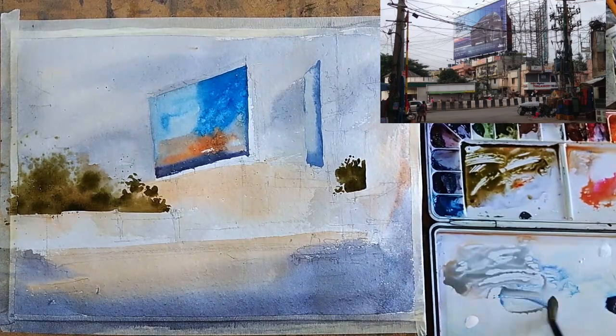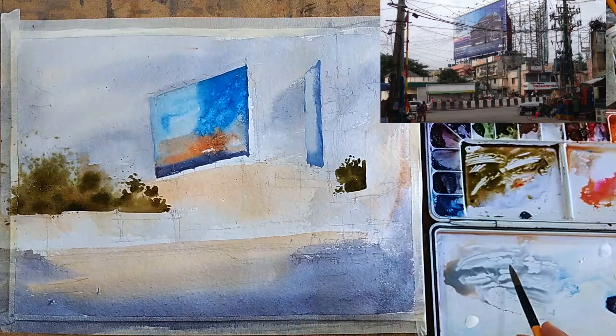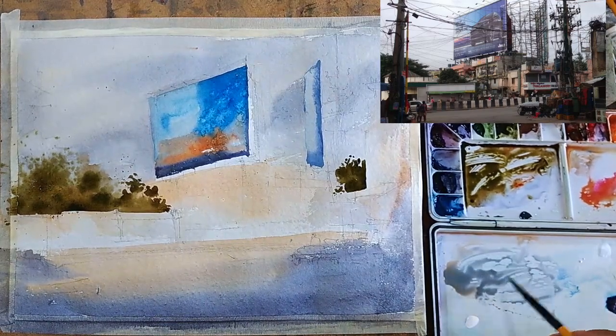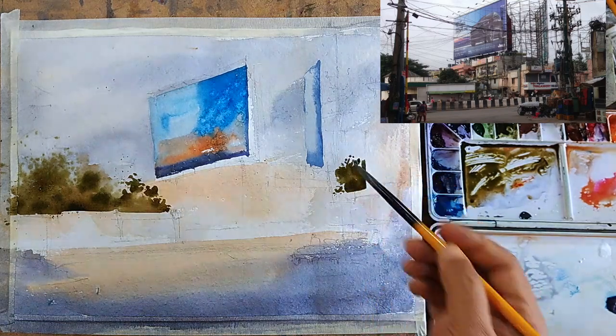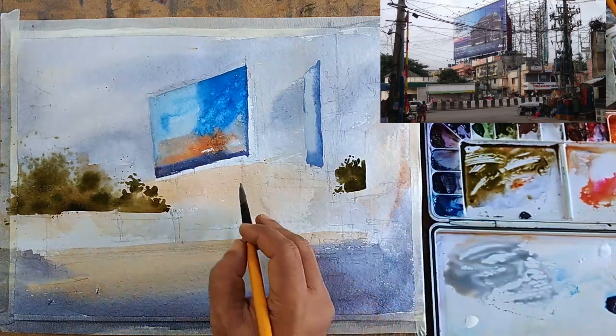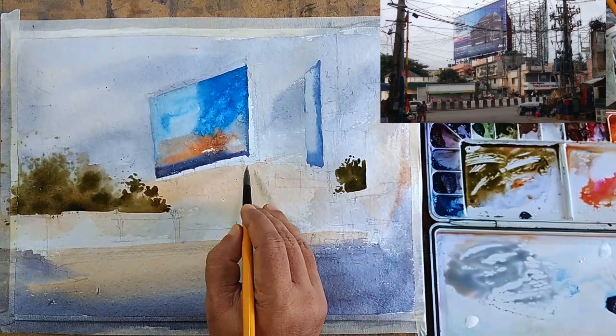Okay, so this color, whatever color is there already, a little bit of, I think, cerulean blue, violet, and whatever white mix we had, everything mixed together, I think it works perfect for some of these shadows.